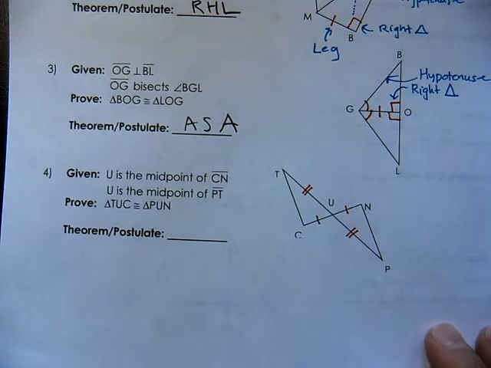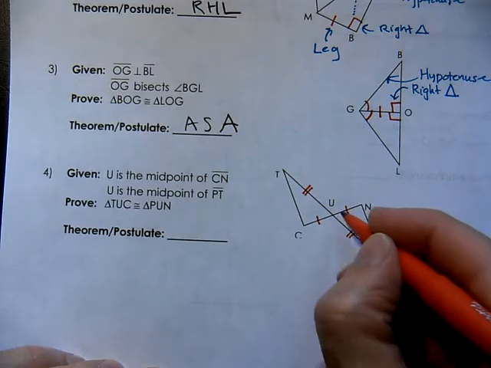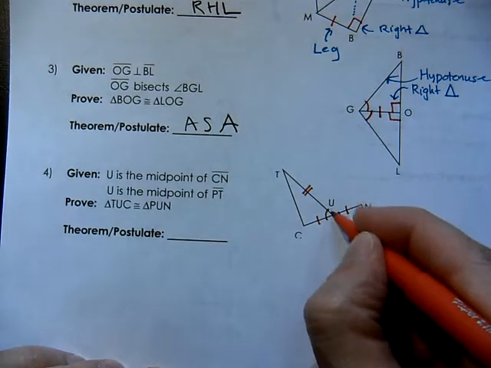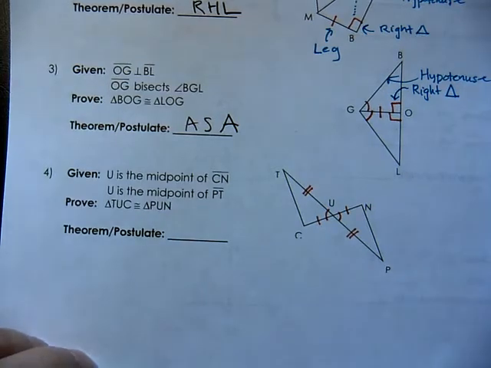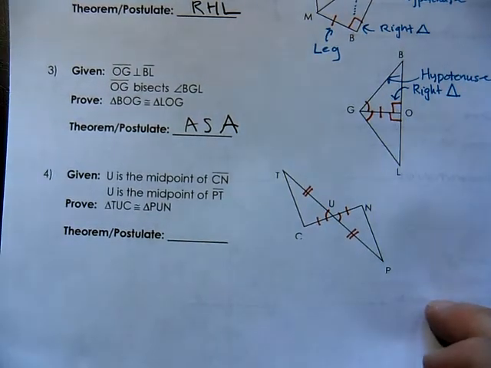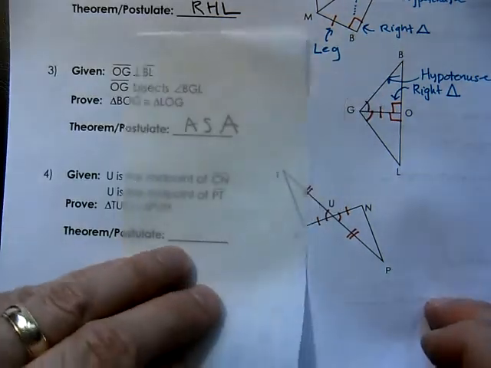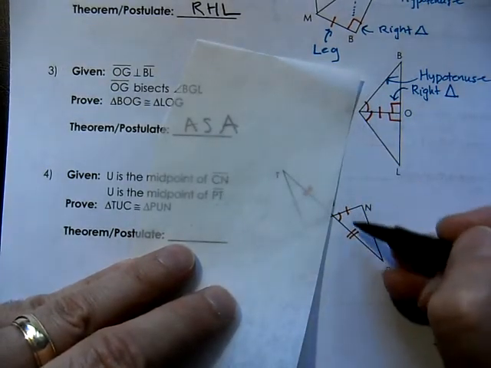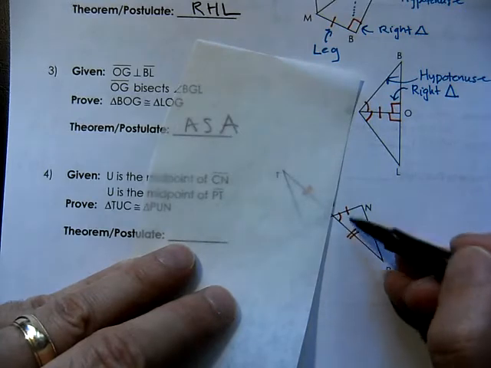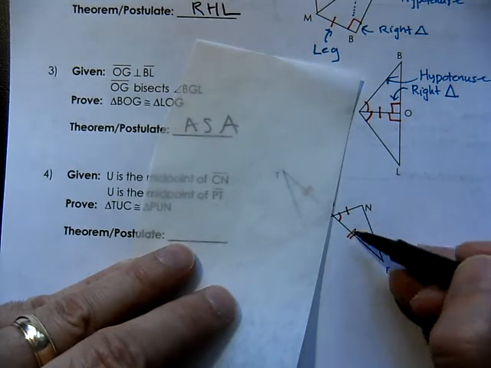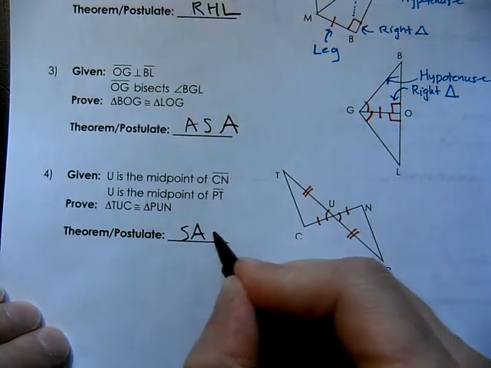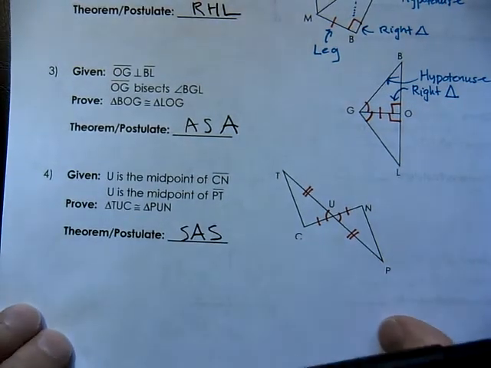So is there anything else that we know that we can add to the diagram? We have the vertical angles. We know if angles are vertical angles, then they are congruent. And now we want to identify what pattern that is. So again, if it helps, you can cover up one of the triangles and look at just one triangle. I see two sides that are marked. The angle that is marked is between the two sides, so side, angle, side is the pattern. Alright, let's take a look at number 5 on the next page.